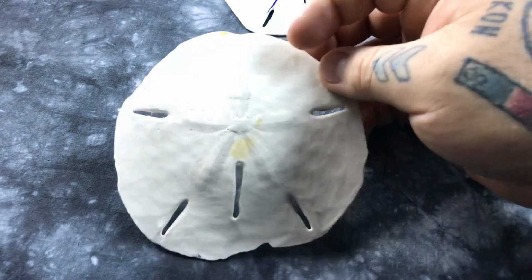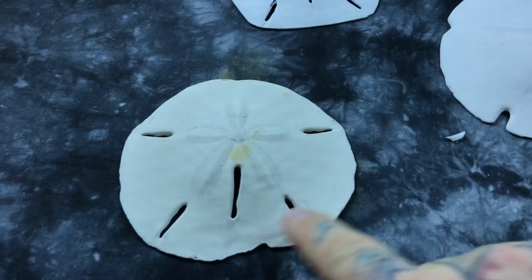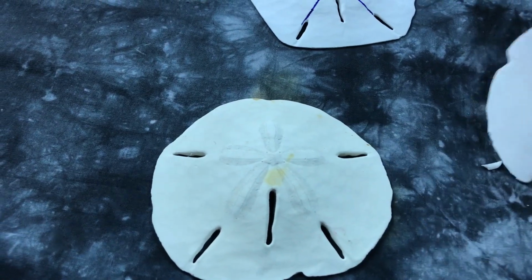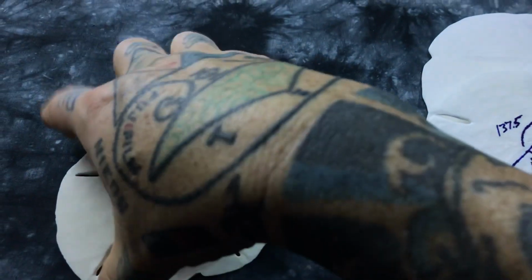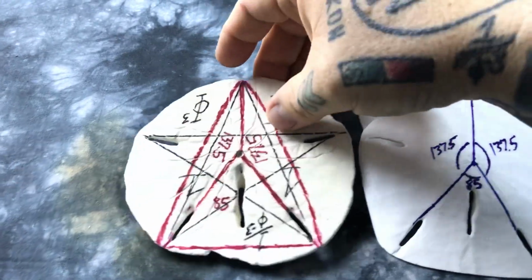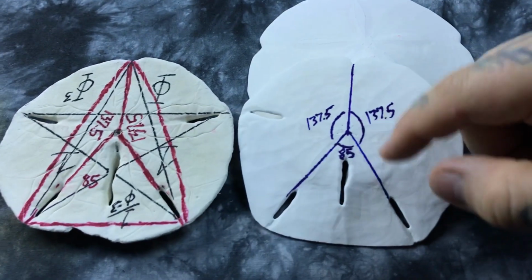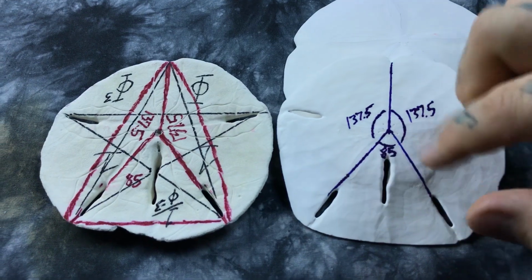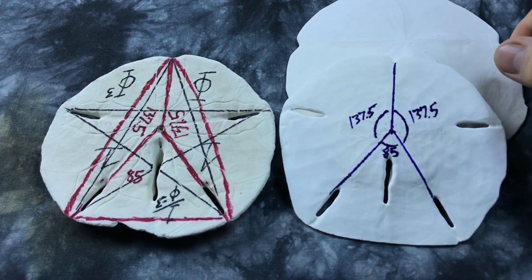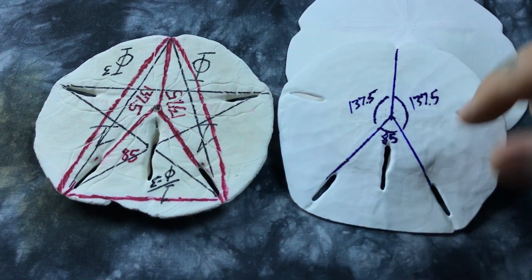Now this is not an arrowhead sand dollar since it doesn't actually have the cutout notches down here. But let's take a look here and then let's flip this around. What we actually have, I said, 137.5077 and 85 degrees. Of course this in totality adds up to 360, obviously, as it should.